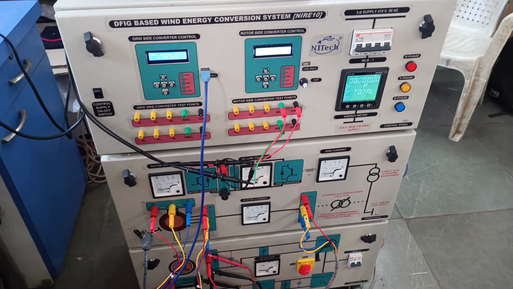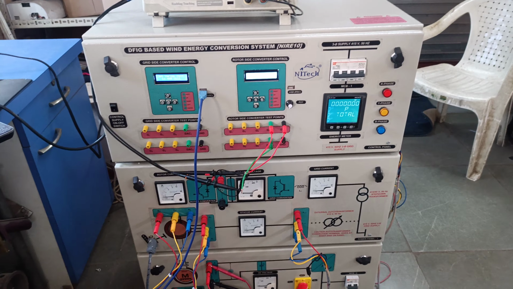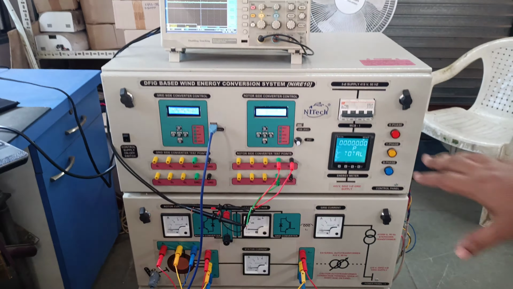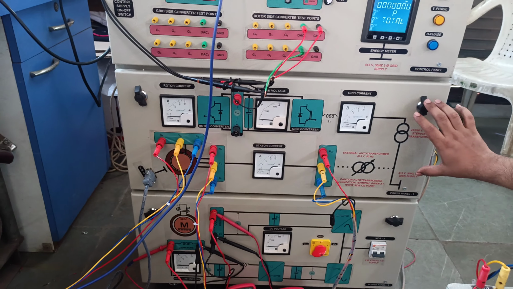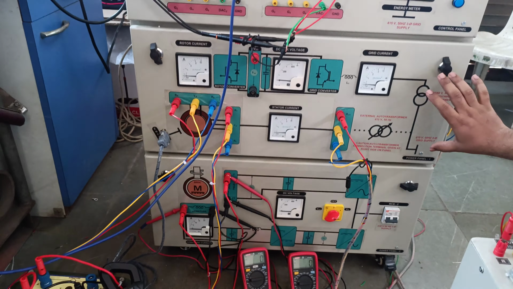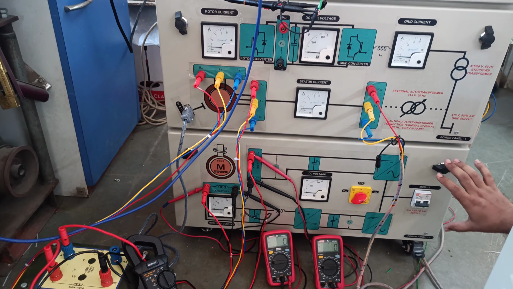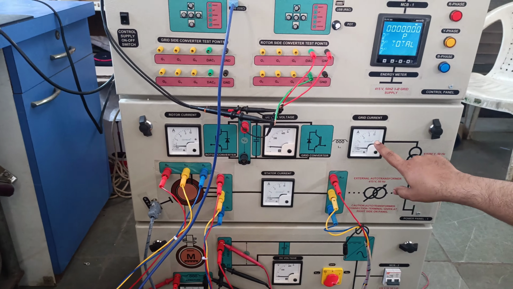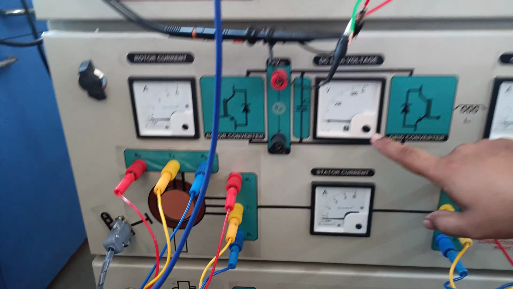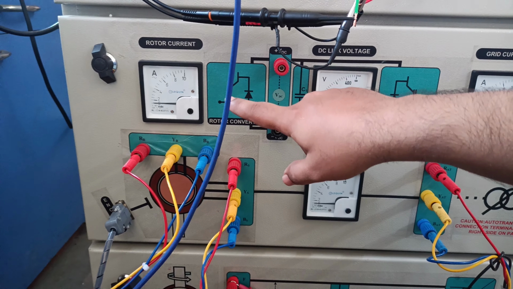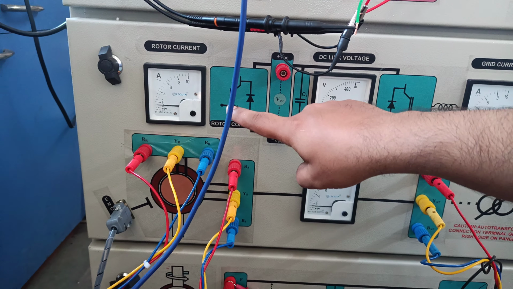At this build time we give a small description of the panels. Here is the control panel, second is the control panel, power panel 1 here, and this is power panel 2. From here you can see the grid current, and here the DC link voltage from the grid side converter. Here you can see the rotor current.